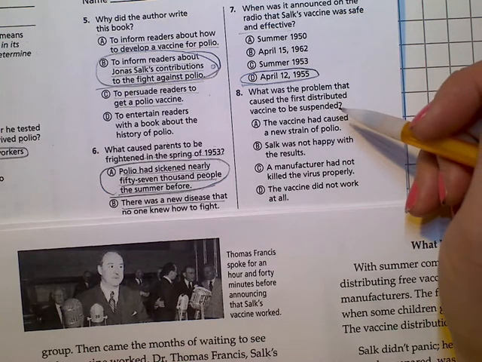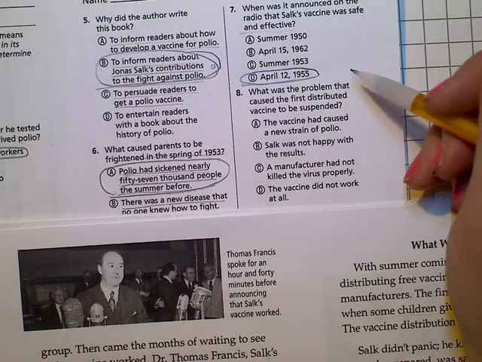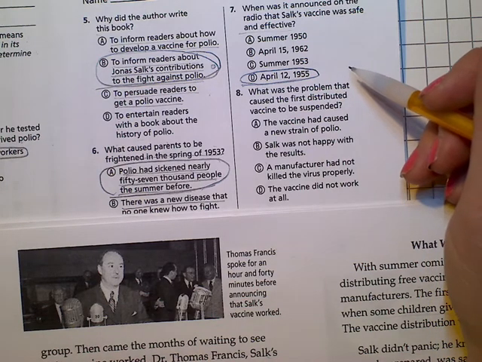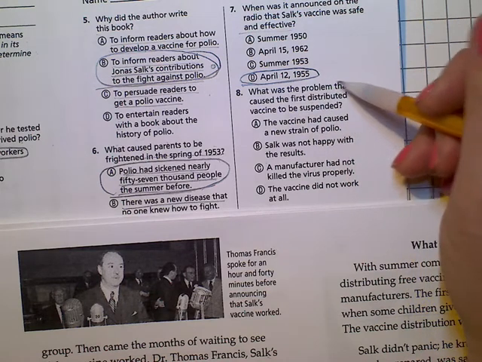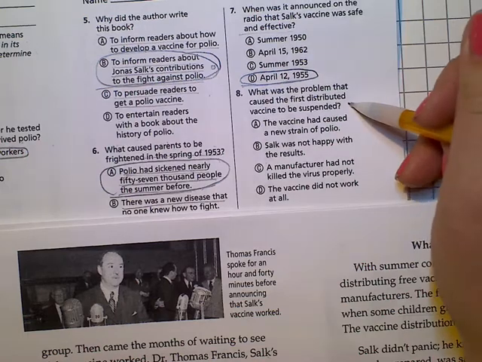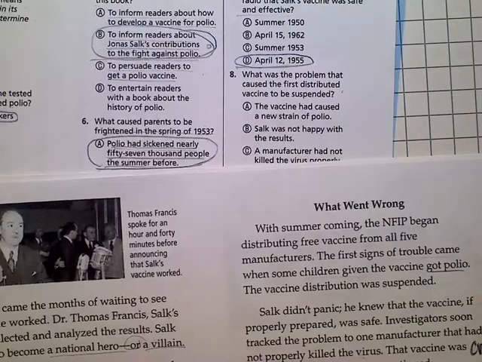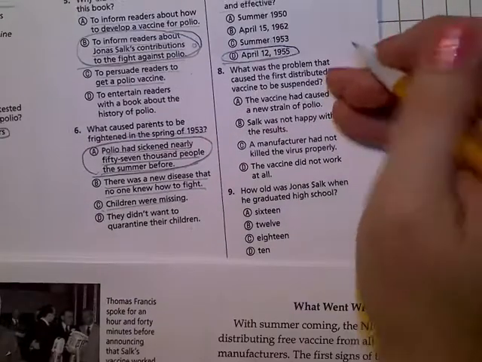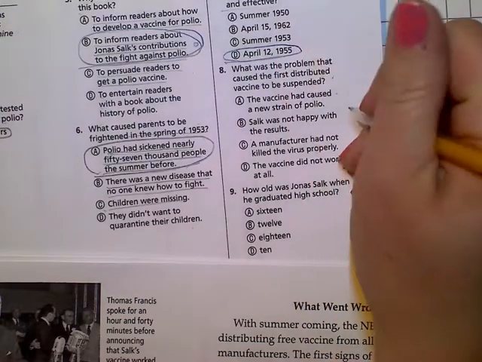Number 8. What was the problem that caused the first distributed vaccine to be suspended? Oh, okay, so right here they talked about things going wrong, and let's read the answers. It says the vaccine had caused a new strain of polio. Nothing about a new strain.